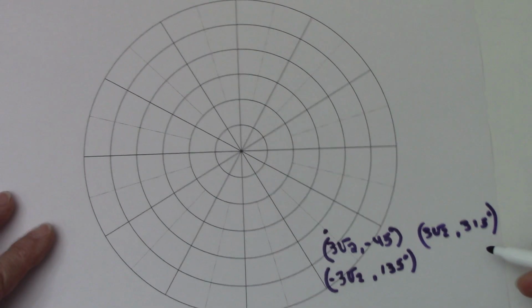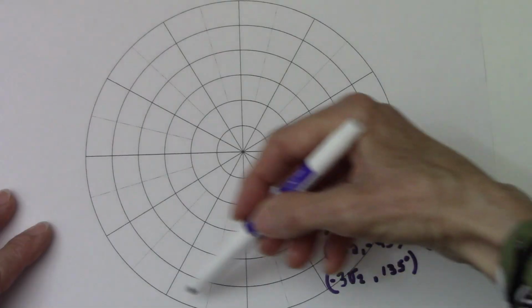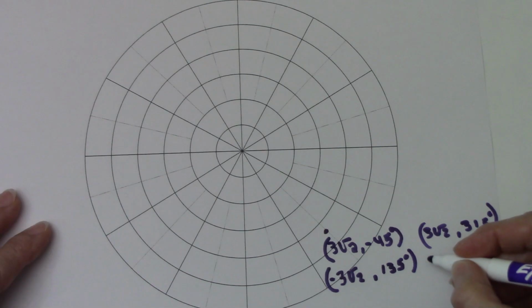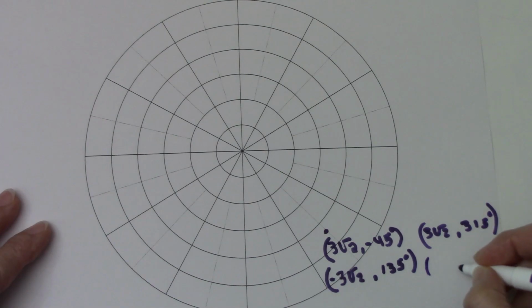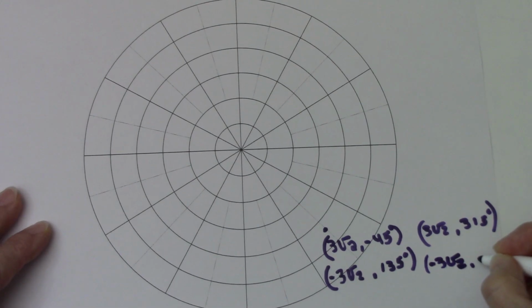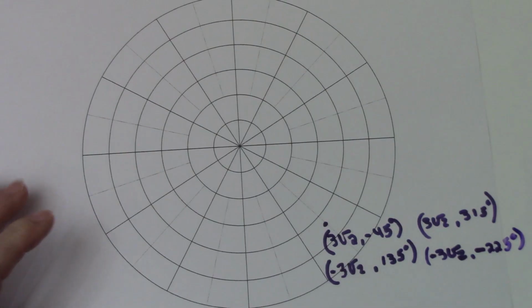And we can also go in the opposite direction, well, actually it's clockwise, to get to here and then come back. So we could go -3√2 and -225 degrees. So we have 4 ways we can actually label the point that we got from one point in the xy coordinate plane. We get 4 options of how we can label it in the polar coordinate plane.